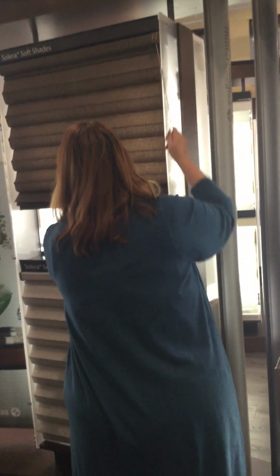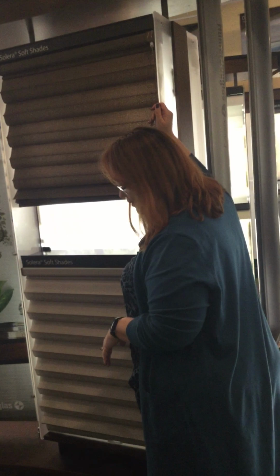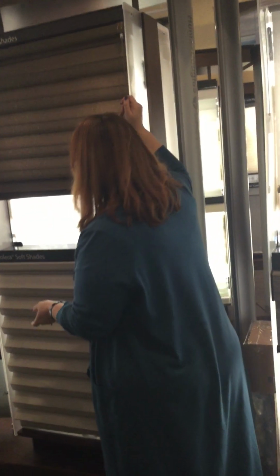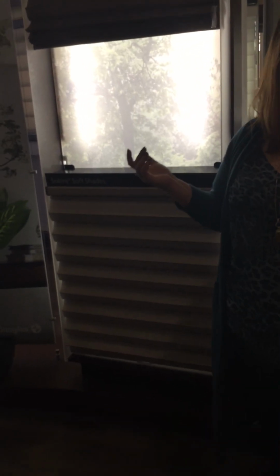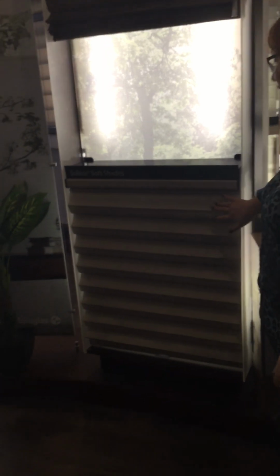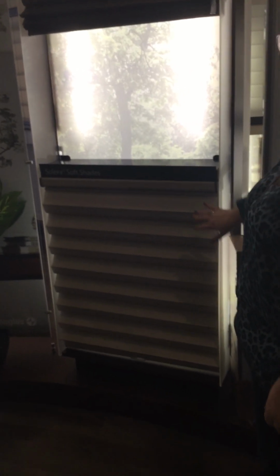It's a little lower price point than the Vignette, which is their leading Roman shade for Hunter Douglas. And it comes in a limited number of fabrics. You can get it in your different opacities. It's sort of a curated collection of fabrics. So it's not a huge offering, but it's a nice alternative to a Vignette, which is more expensive.